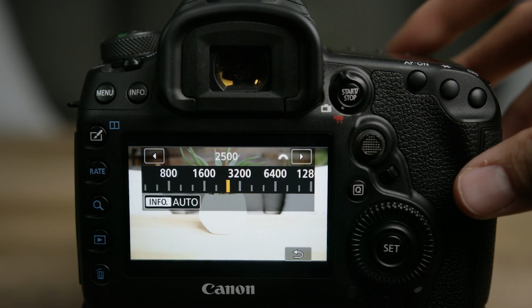The first thing you want to do is turn down your ISO, because you always want your ISO to be as low as you can if you don't want your shot to be grainy and noisy. So let's say you turn down your ISO all the way and it's still too bright. Now what do? Well, now you're left with a couple options.